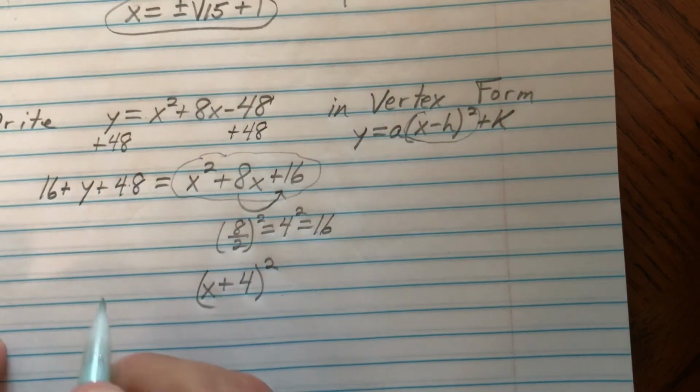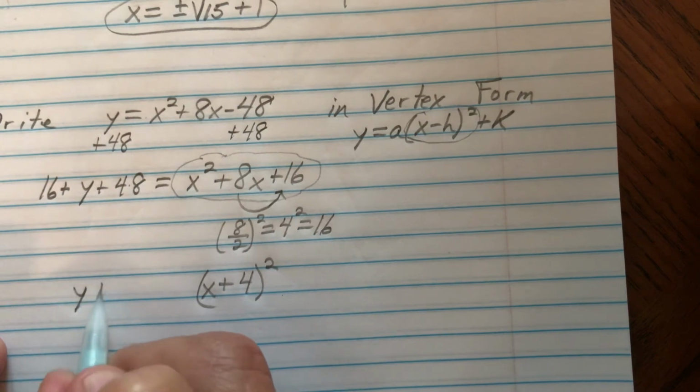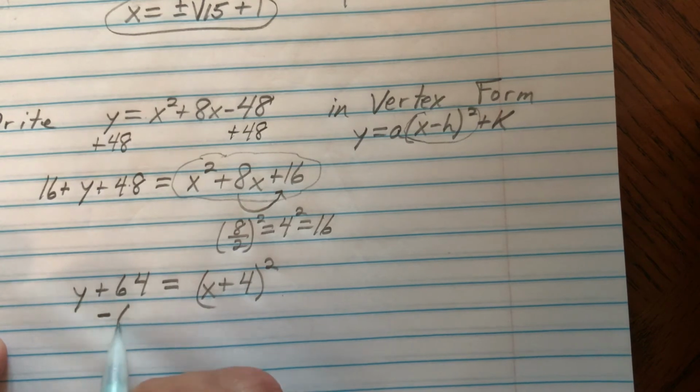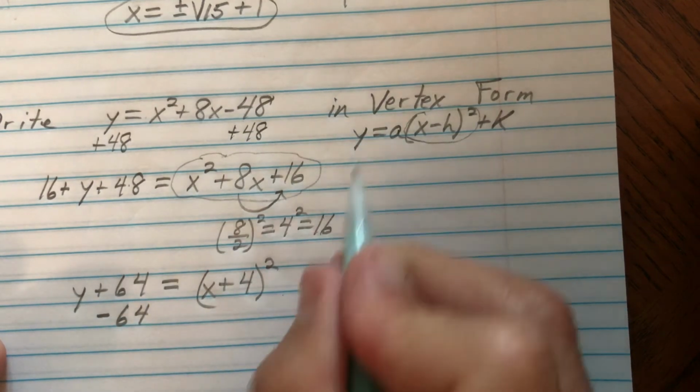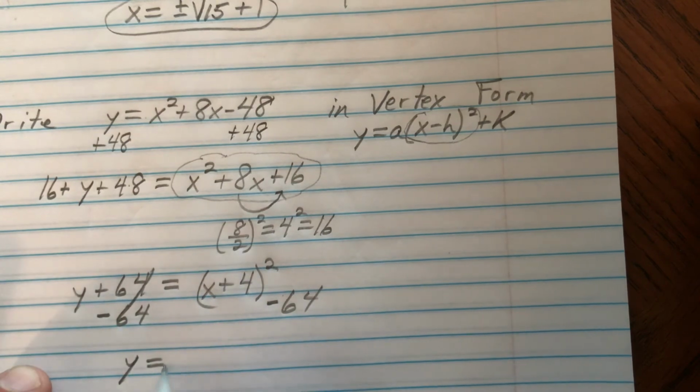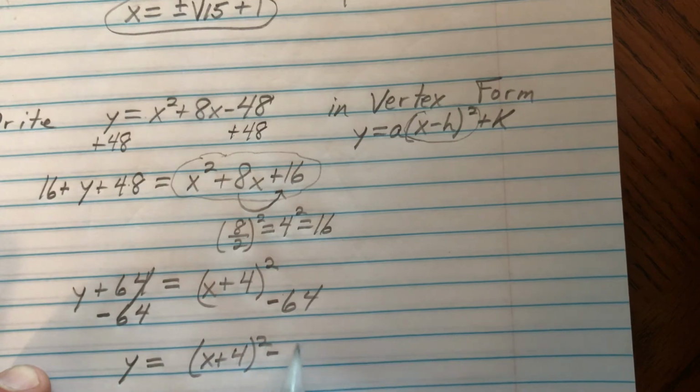16 and 48 is 64. So this is y plus 64. And then the final step is to just get it to say y equals. So it looks like this. So I'm going to subtract 64 from both sides. And our final result is this.